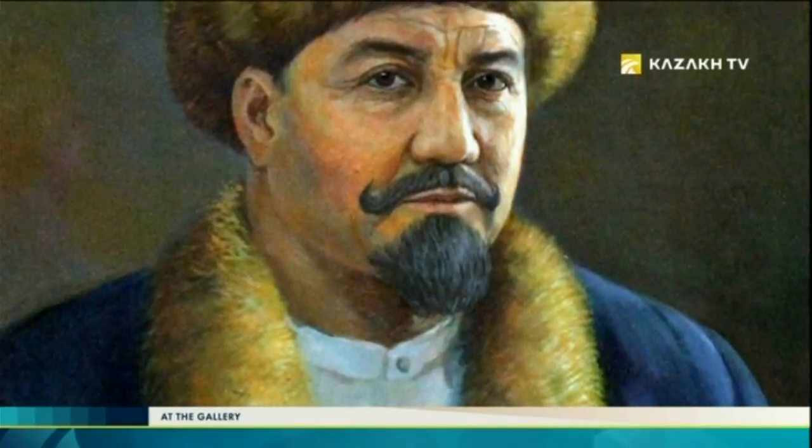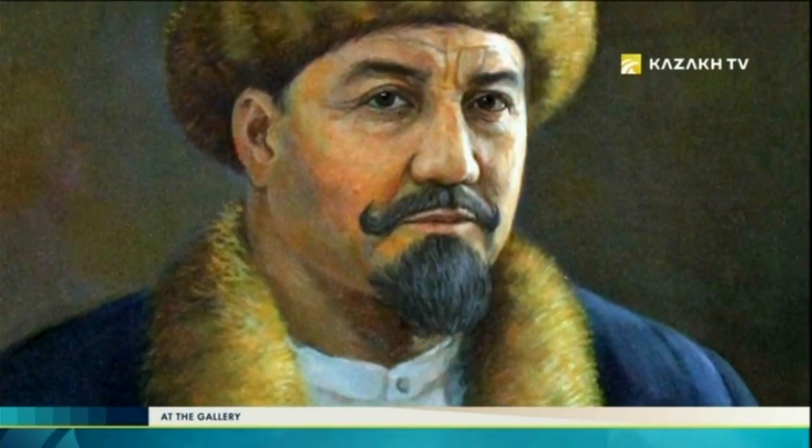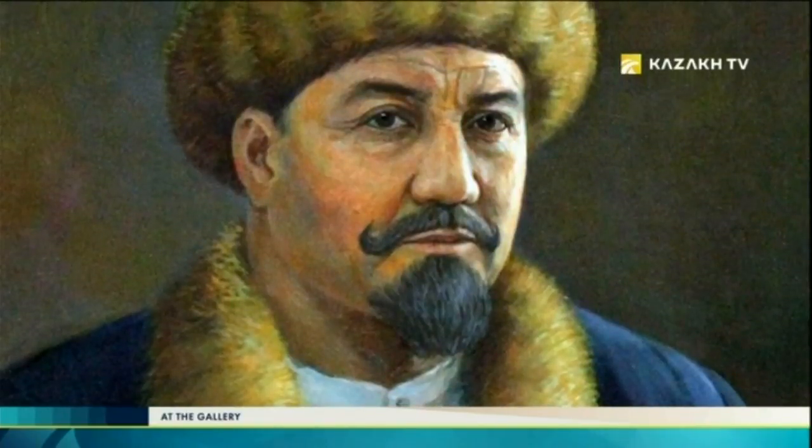Baluan Sholak is a fellow landsman for me. Makinskaya village, where he lived and worked, is just 20 kilometers away from my home. That's why he is so interesting for me.